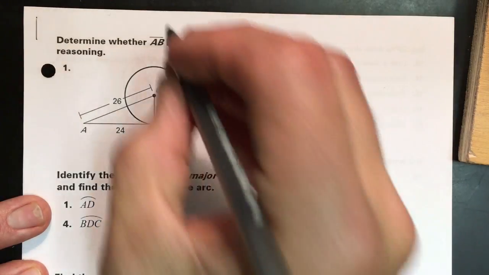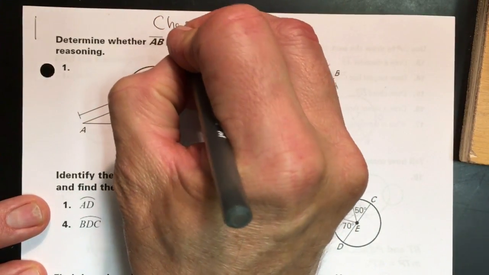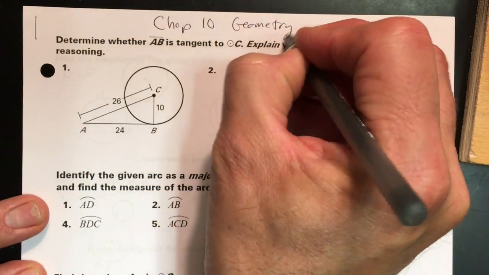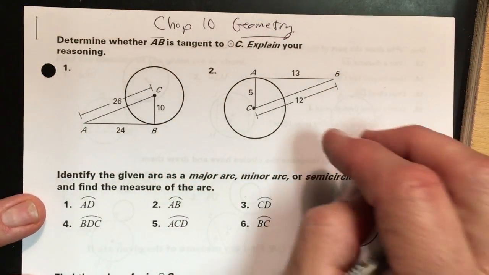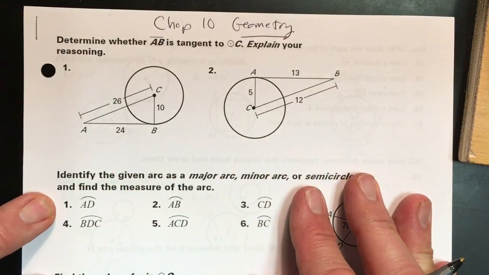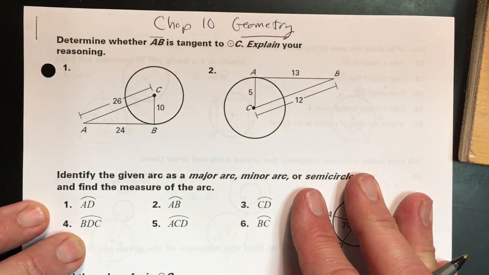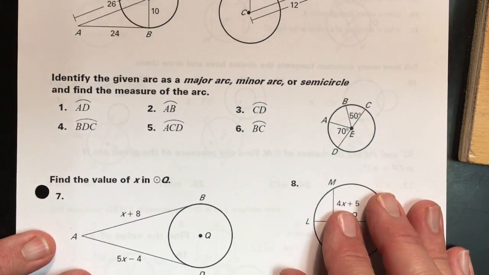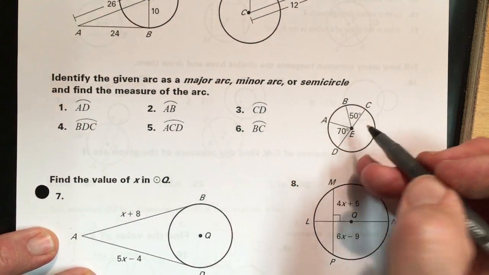This is a quick review for Chapter 10 for geometry. Some of these parts we did not cover due to lack of time at this time of year, so these first two we don't have to worry about. Next set of problems: there's a circle here with some values given to you.